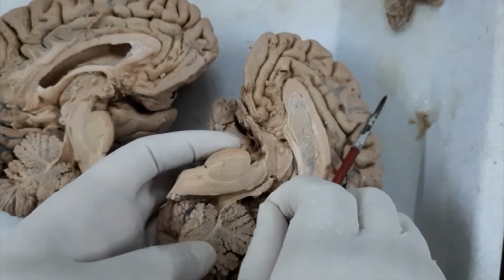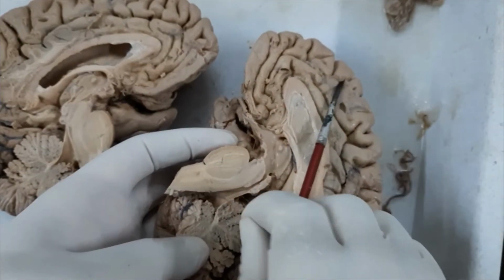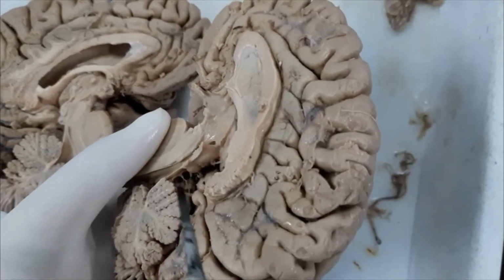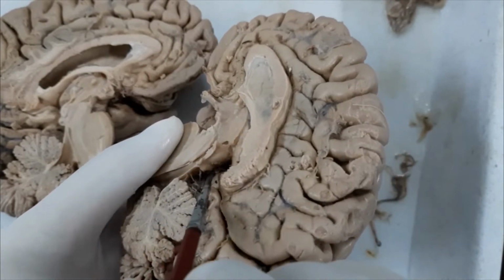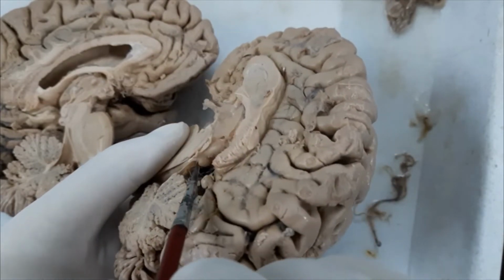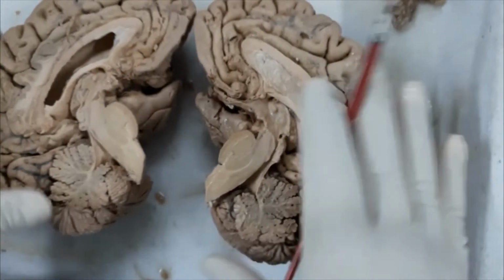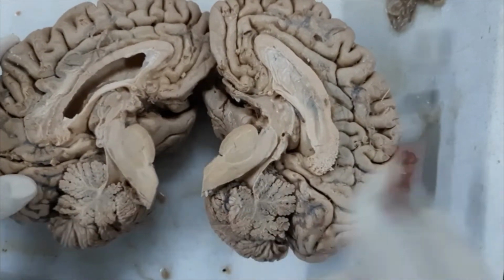Let me remove these blood vessels from the gyri and sulci, and then you can clearly see these two bulgings on the posterior aspect of the midbrain, the superior and inferior colliculi. Two are on the right side and two are on the left side of the midline.